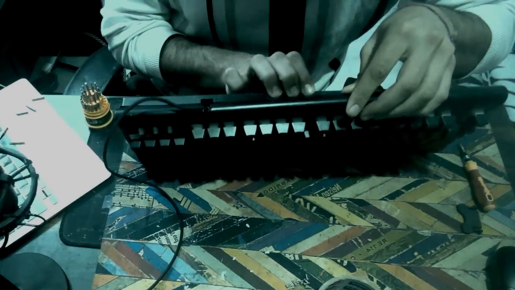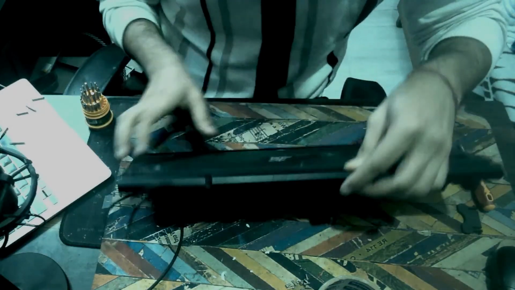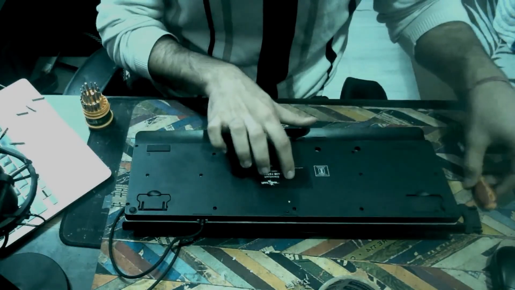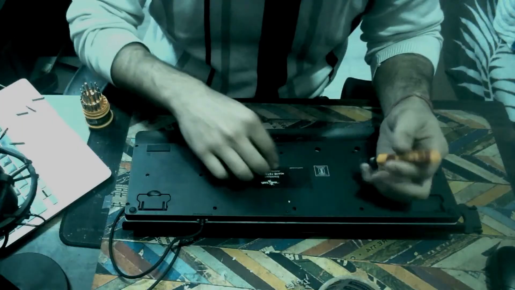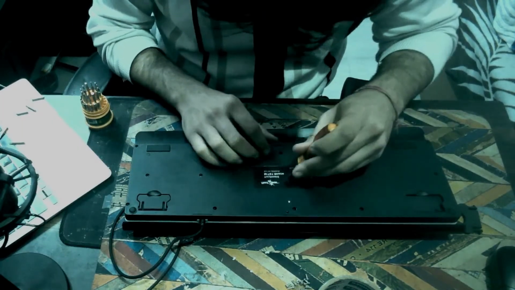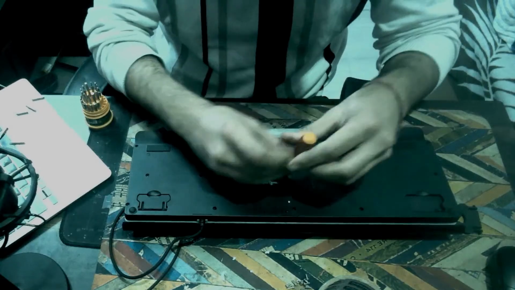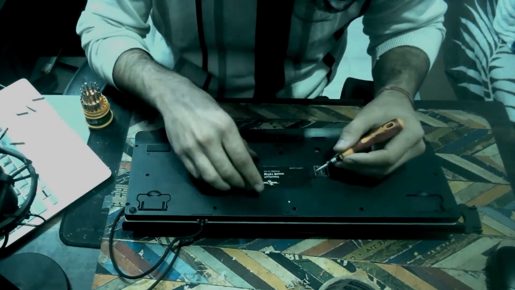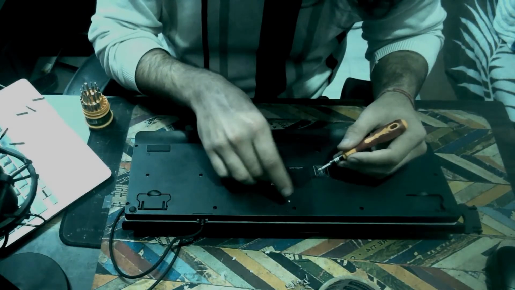Looks like there is still something stopping it from coming out, and that is, what the fuck is going on, bro? How many screws have they put?